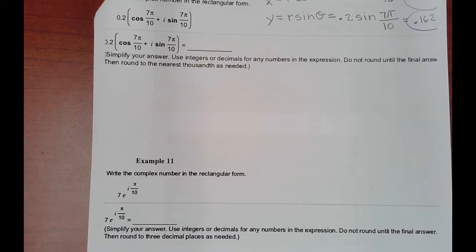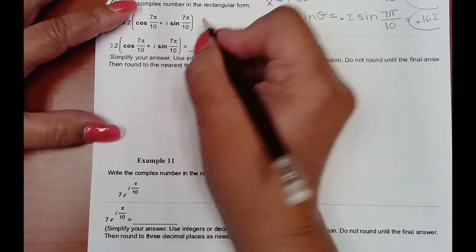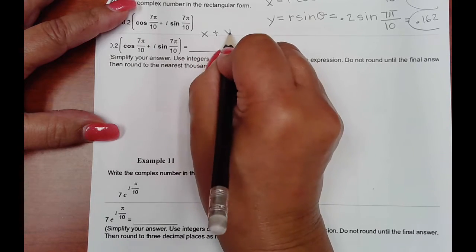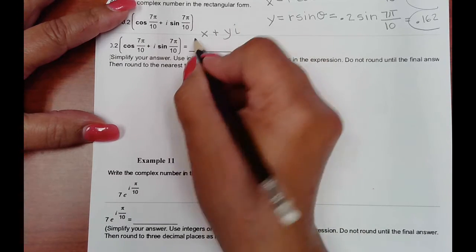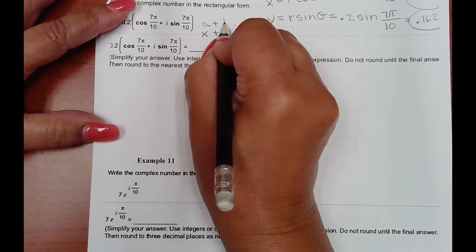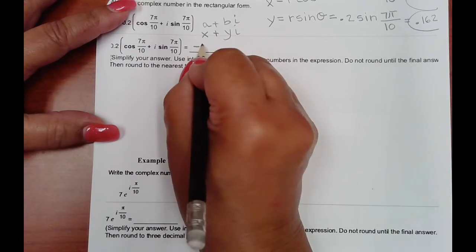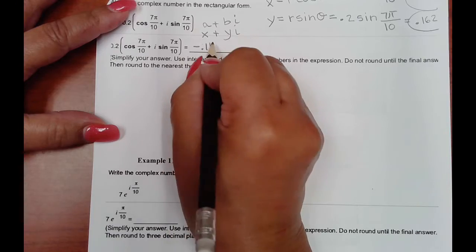Okay, and then we're going to write that in rectangular form. Rectangular form once again is x plus y times i, same thing as a plus b times i. So negative 0.118.